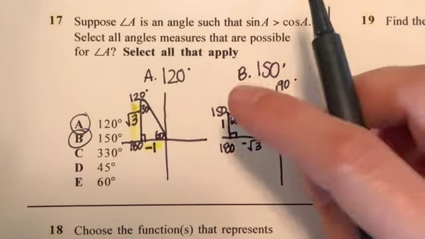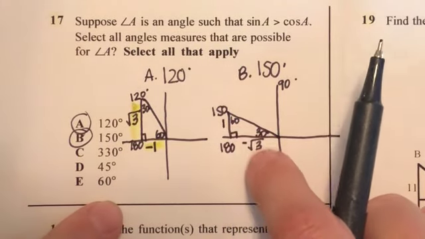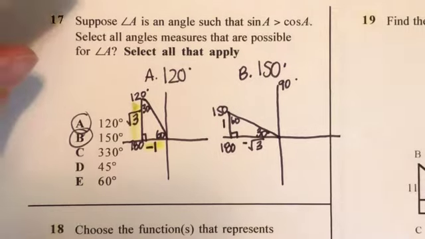So I know that since sine is positive and cosine is negative, sine is greater than cosine. So B would be my next answer.